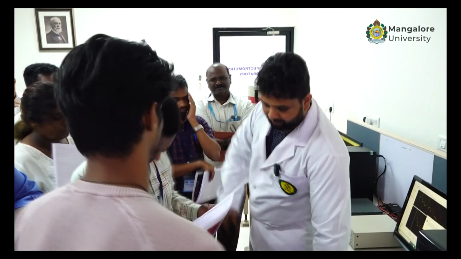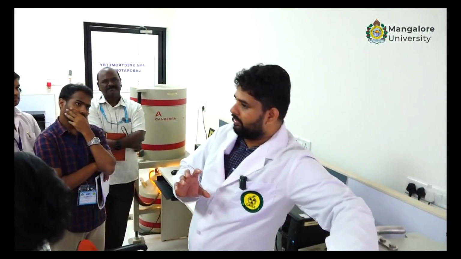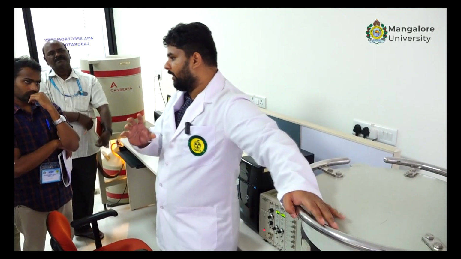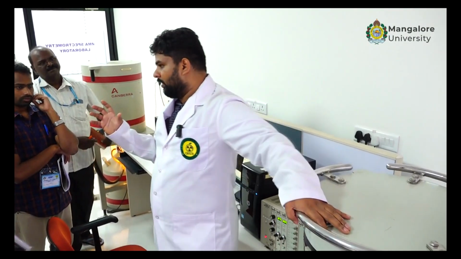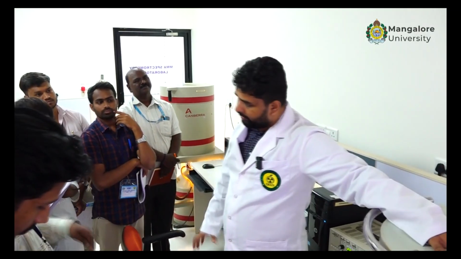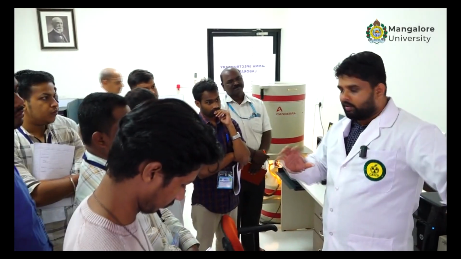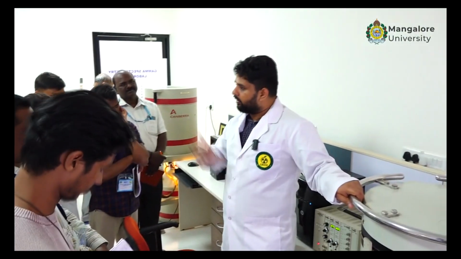So this system is a scintillation detector. This is a sodium iodide crystal which is doped with thallium. The thallium doped sodium iodide crystal is kept inside this. This is a well type detector. Now, what is the difference between this and that?